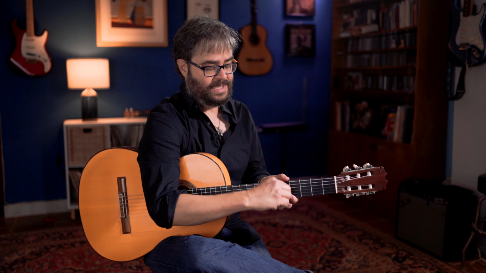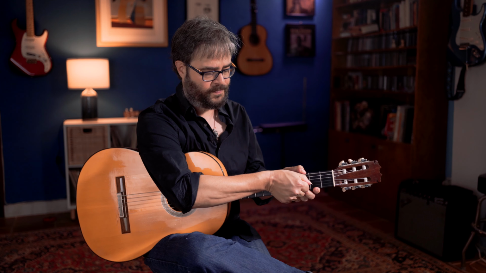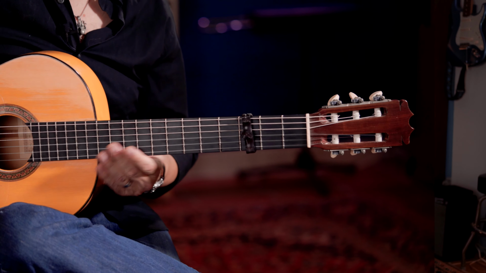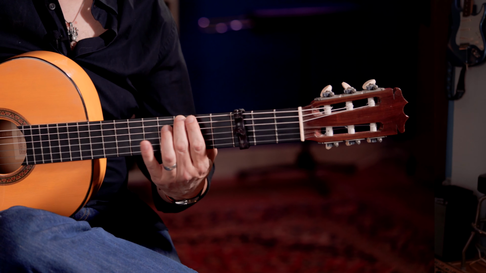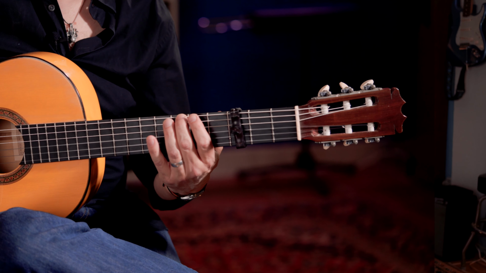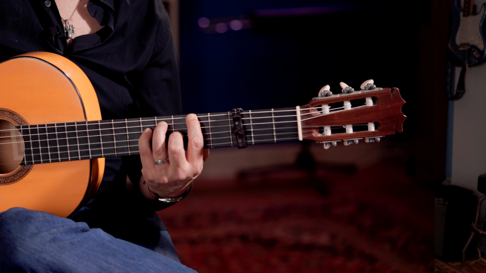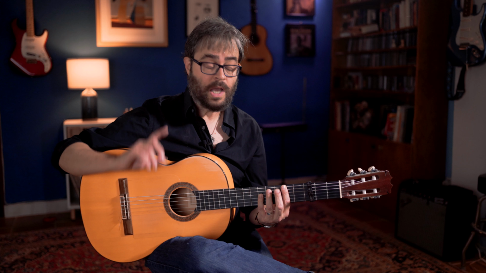Now, if I move the capo down to the 3rd fret, why would I do this? The reason is that this is still, in absolute terms, bum, bum. If that's where the singer wants to sing, I can do the taranta key.